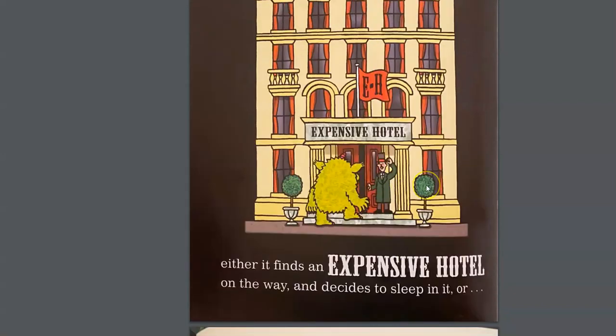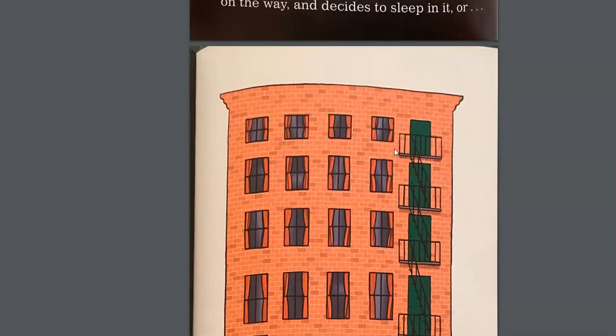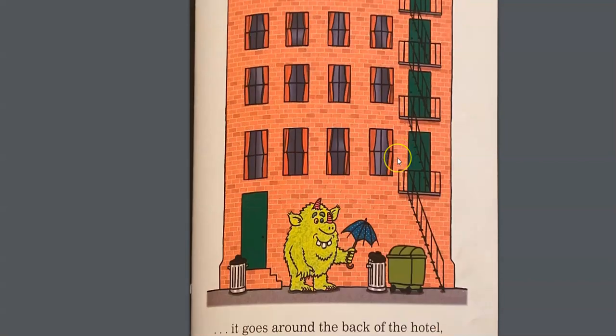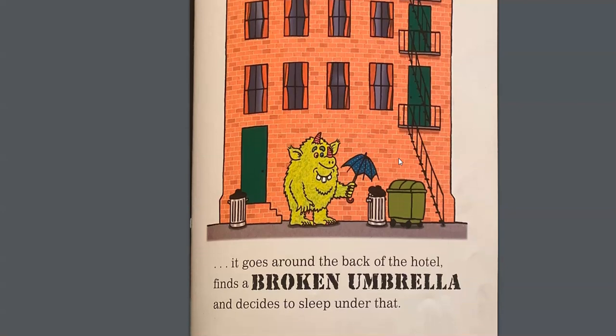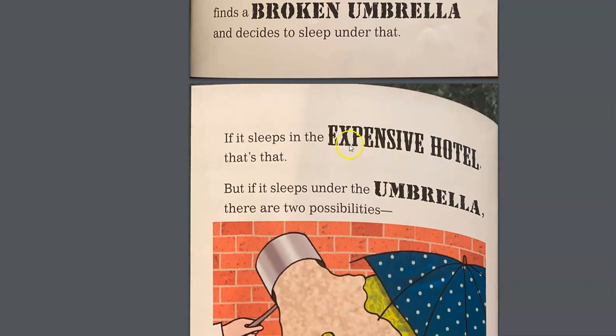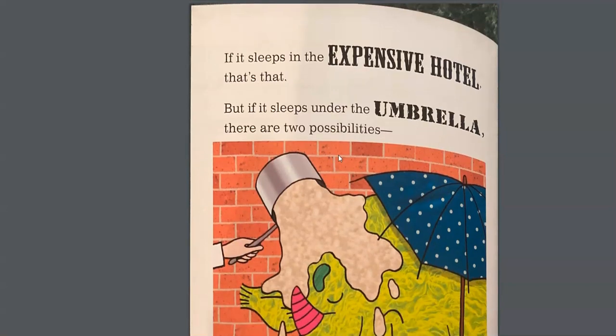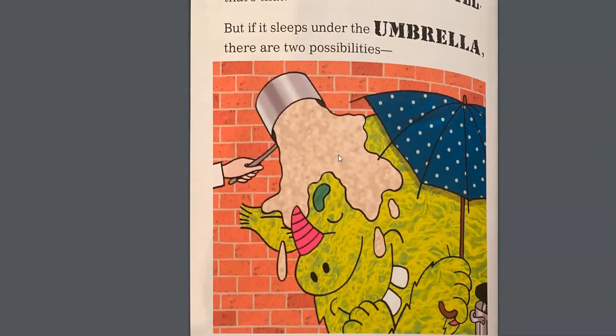Either it finds an expensive hotel on the way and decides to sleep in it, or it goes around the back of the hotel, finds a broken umbrella, and decides to sleep under that. If it sleeps in the expensive hotel, that's that. But if it sleeps under the umbrella, there are two possibilities.